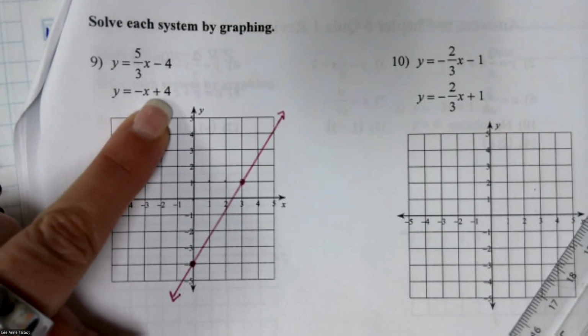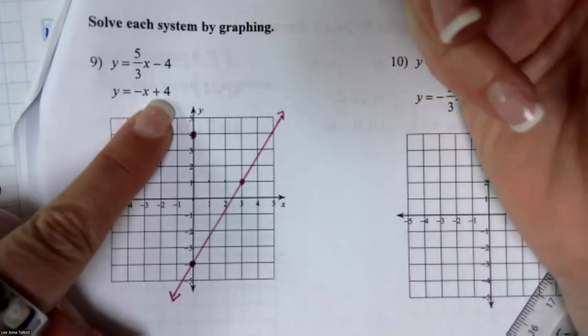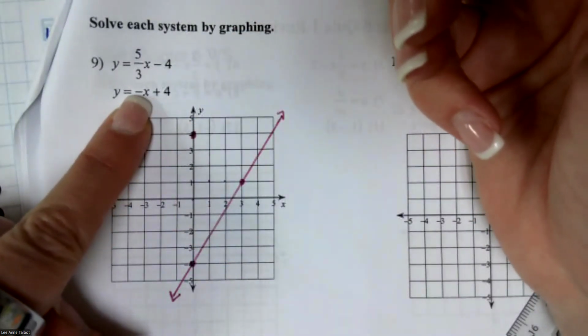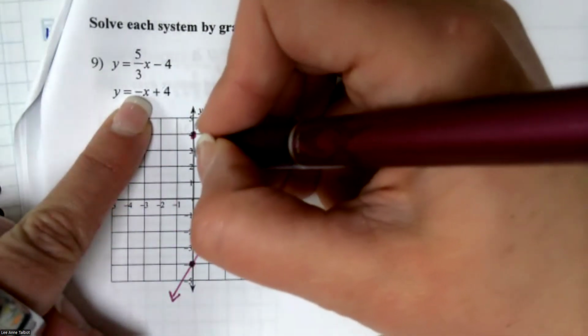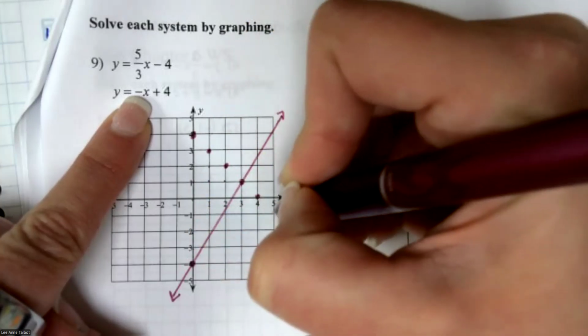Right, now the other line, B is positive 4, so I'm going to go up 4. And the slope is negative 1, so I'm going to go down 1 over 1. And look, it hits that dot perfectly.